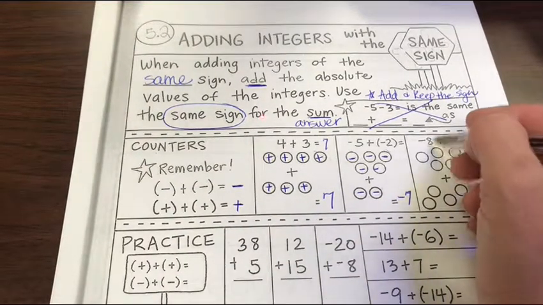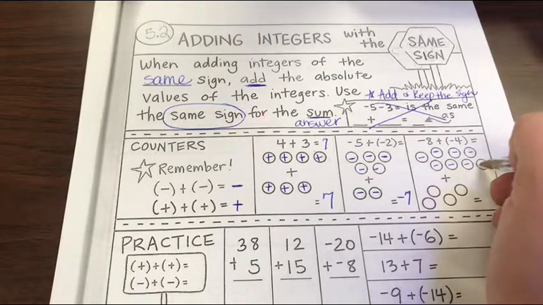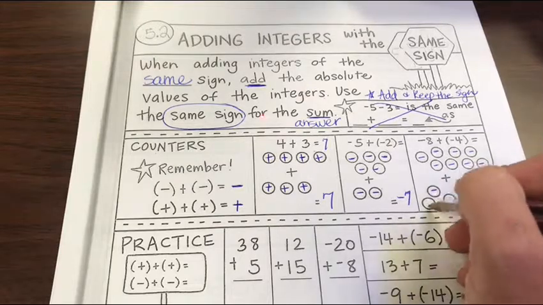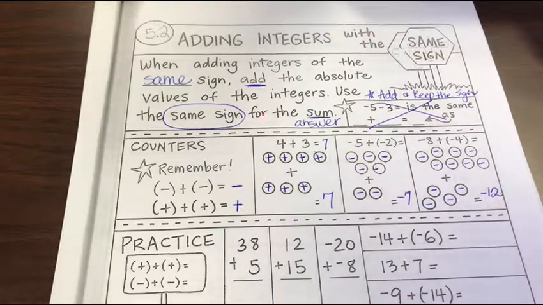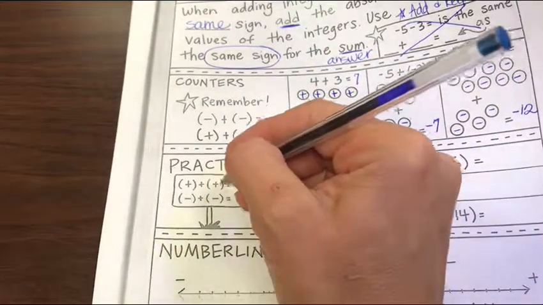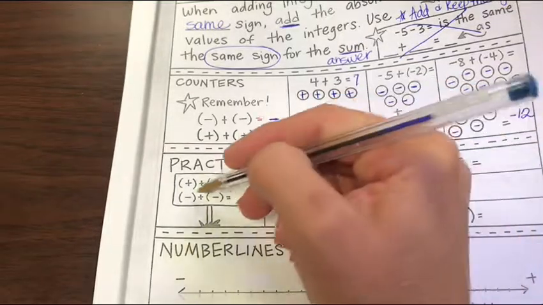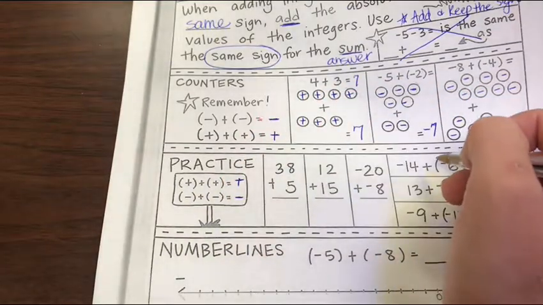Let's look here. We start with a -8, so we have 8 negative counters, and we add 4 more negative counters. Now we have a total of 12 negative counters. Let's practice a little bit. Positive plus positive, your answer would be positive. Negative plus negative, your answer would be negative. You're just combining those like integers.